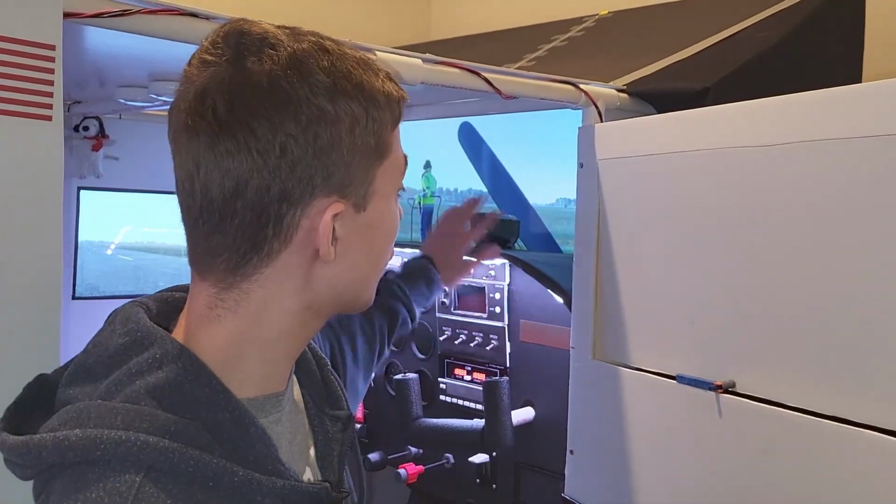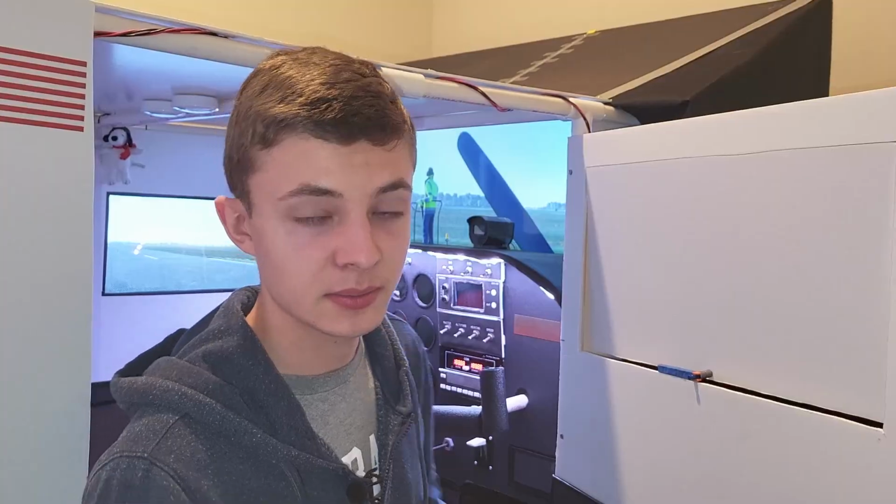Today, per much requested video, I'm going to be explaining how you get rid of the virtual cockpit so you can use your own physical cockpit just like this.